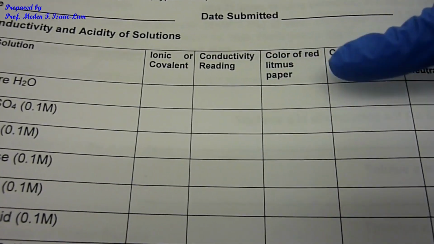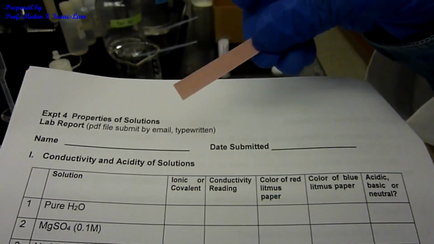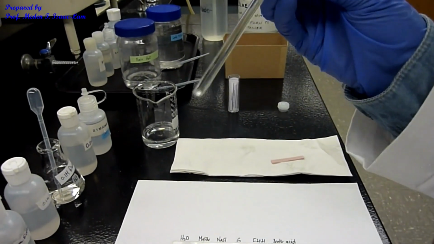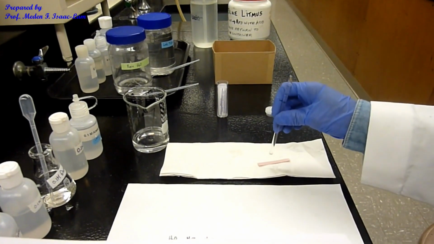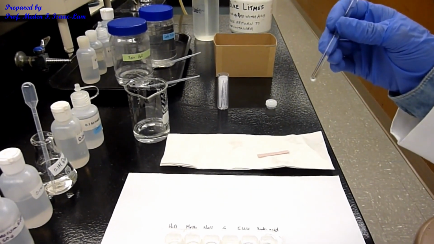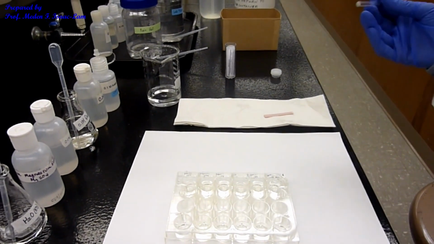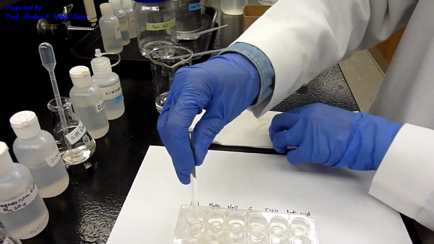It's going to be the third column, color of red litmus paper. So this is the red litmus paper. I'm going to dip this stirring rod and then put the sample onto the red litmus paper, and then we observe if the color changes or stays the same as red. Okay, so the first sample is water.